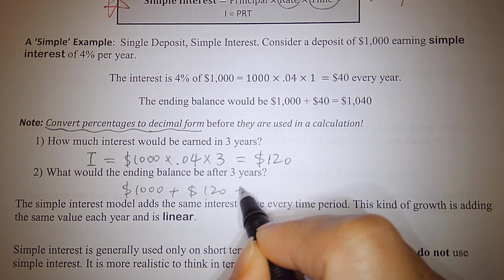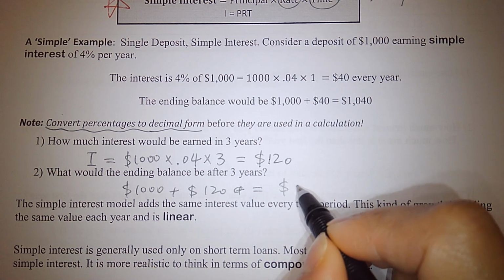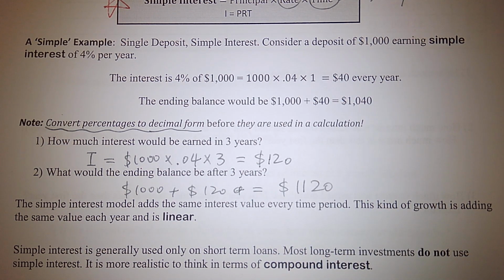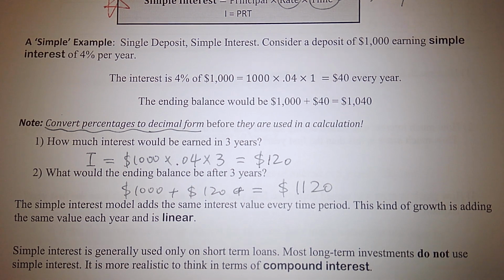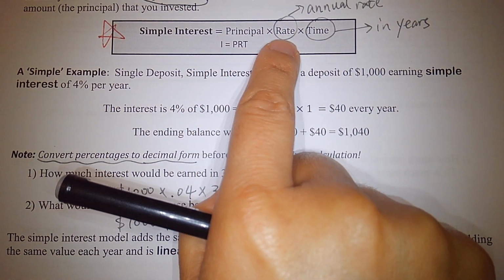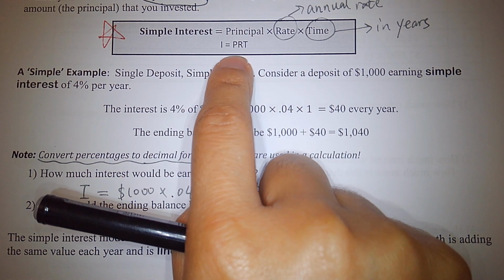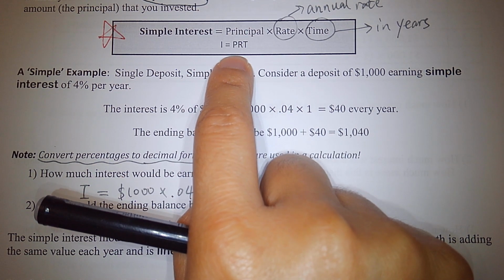Principal plus interest amount, ending balance, $1,120, right? Okay, what do you feel about simple interest? It's pretty straightforward, right? Just make sure that we know this formula, okay? So I believe these formulas are on our yellow sheet. If you have a yellow sheet, you can double check, okay?